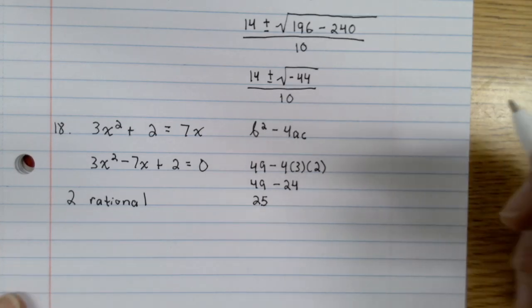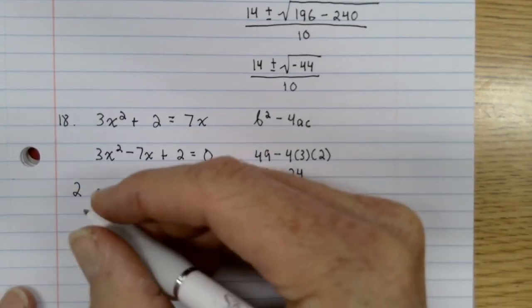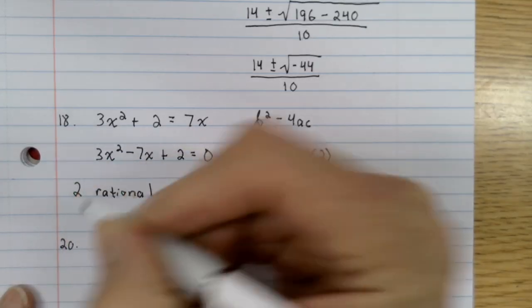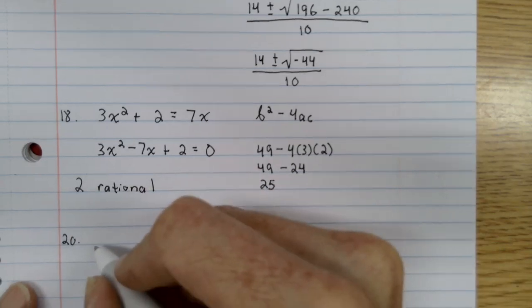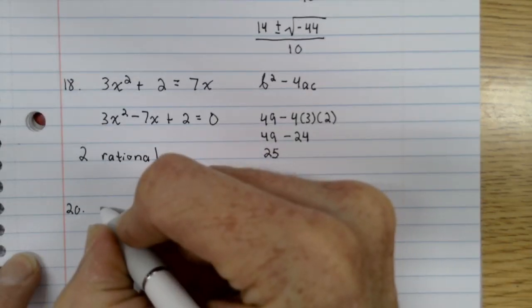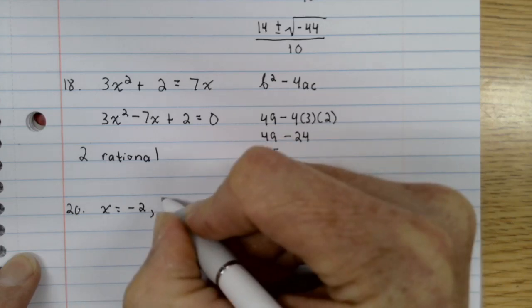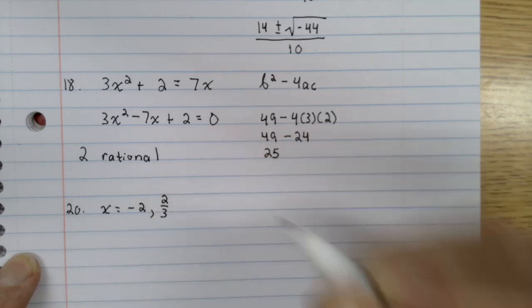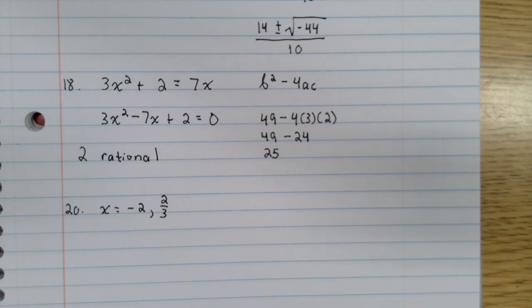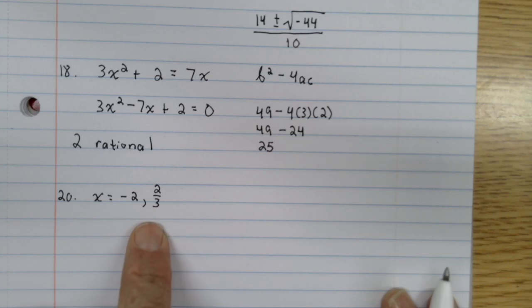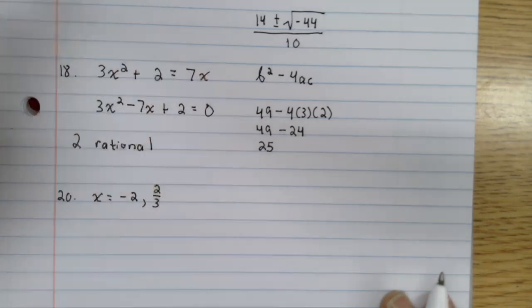Okay. Moving on. Number 20. They give us the solutions. They say that x equals negative 2 and 2/3. And they want us to write a quadratic equation that would have these for the solution. So it's like we're working backwards. And they ask to write the equation in standard form.